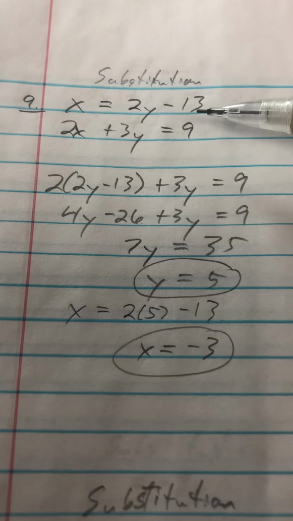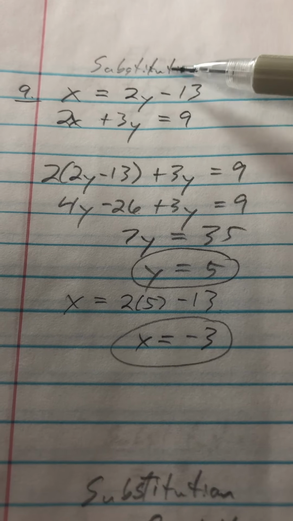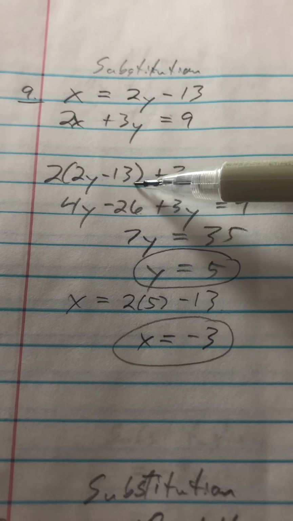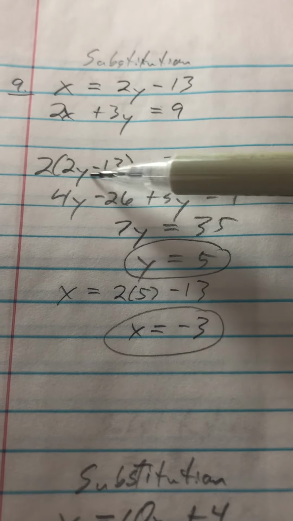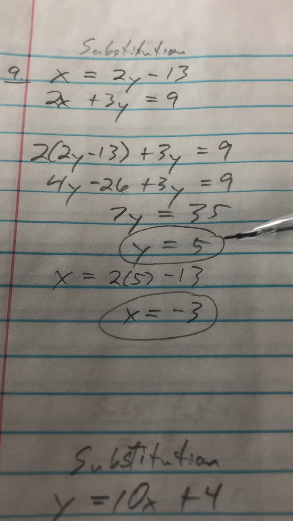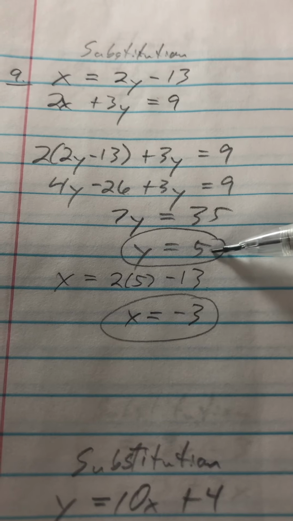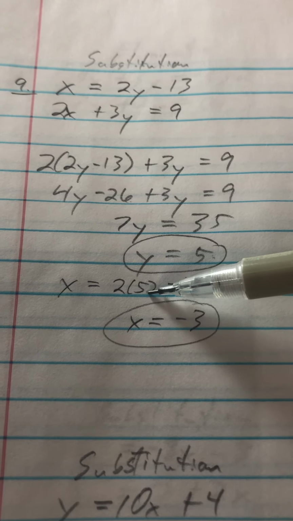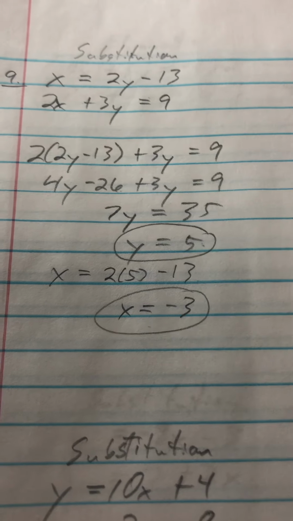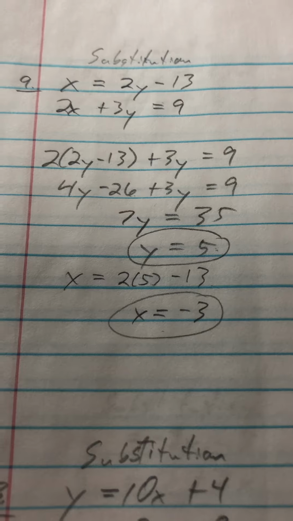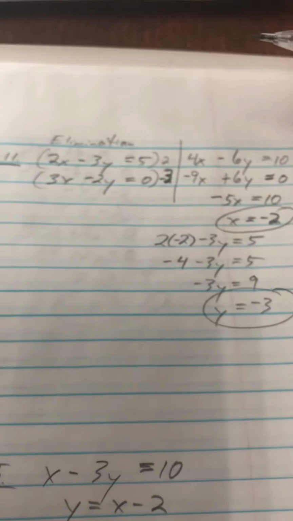If you take a look at number 9 here, you can see I used the substitution method. I substituted my x value in right here. I went ahead and did the distributive property. I figured out that y equals 5. I went back in the first problem and I substituted my y value in, and I get x equals -3. You could pause this as needed in order to get these problems done.